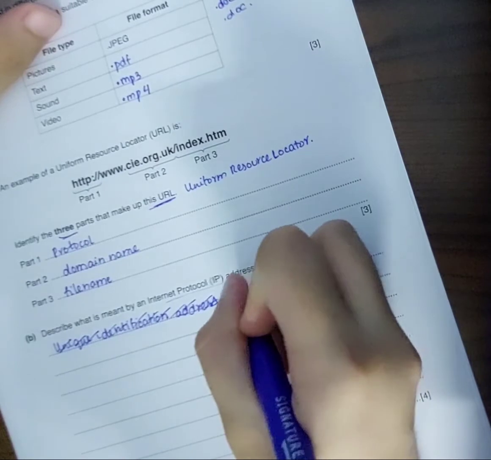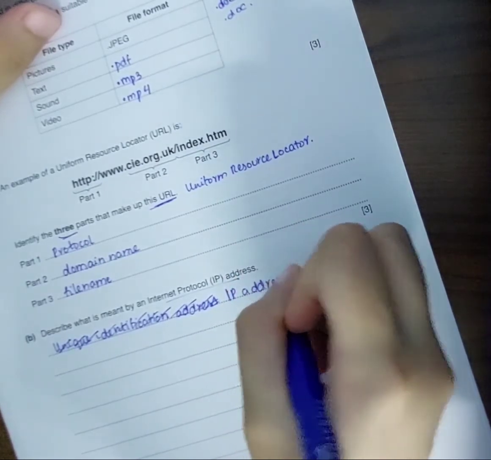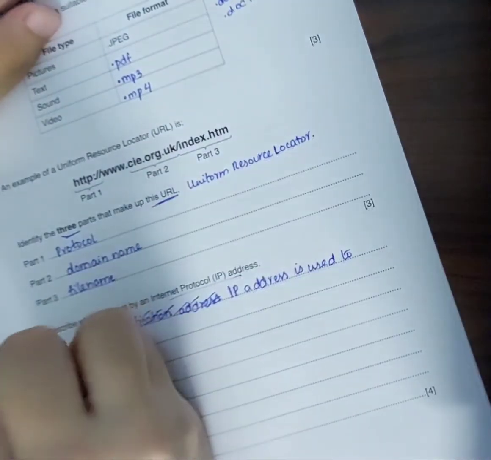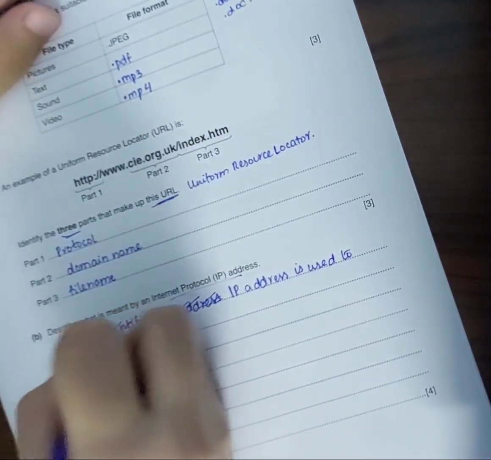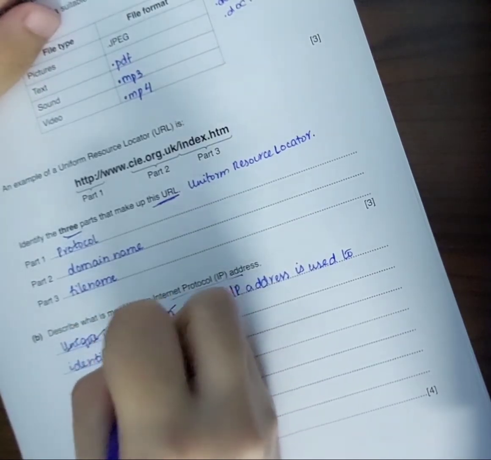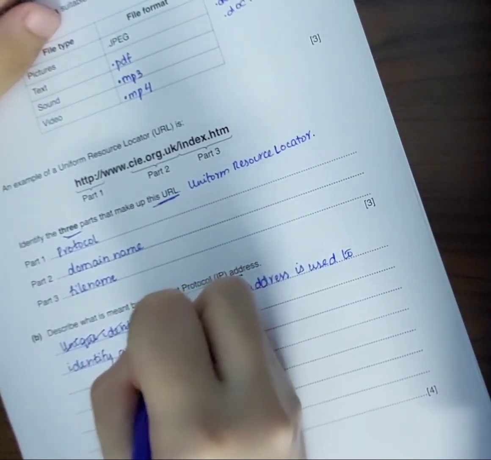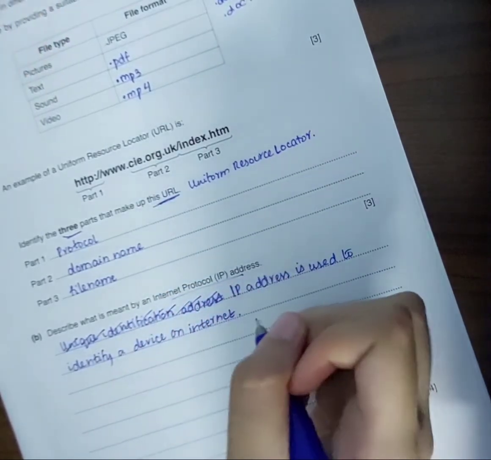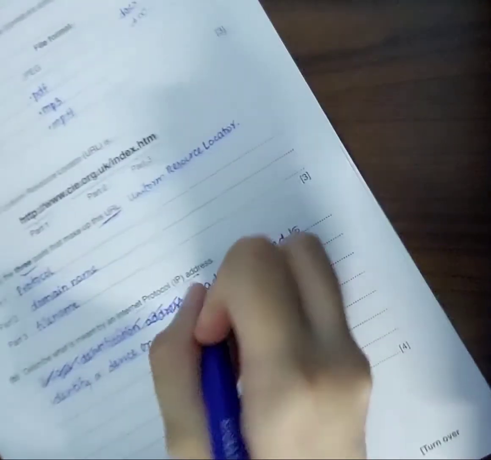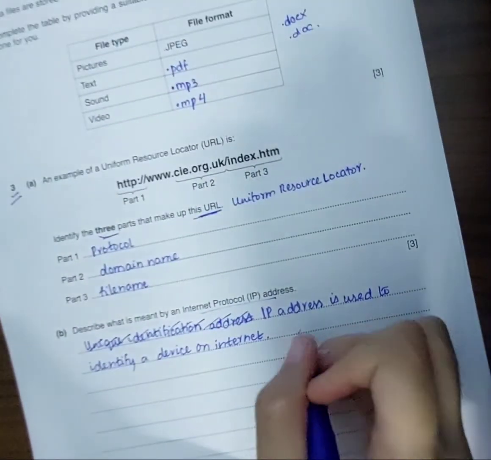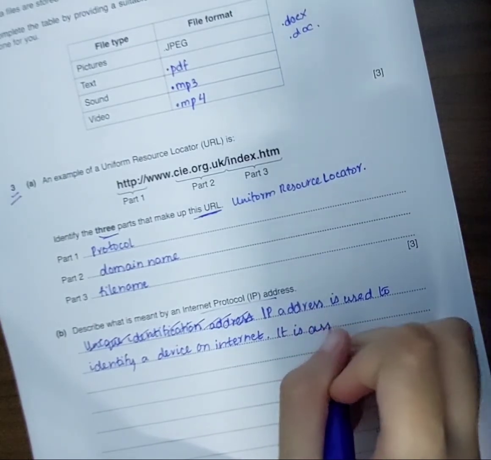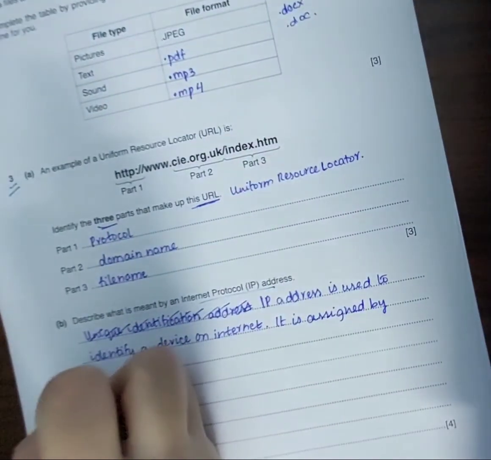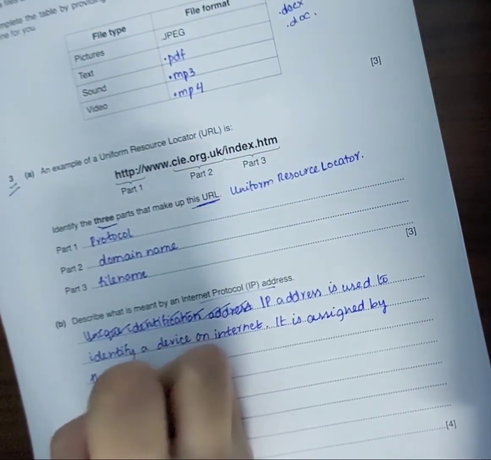So an IP address is used to identify a device connected to the internet, and it is assigned by the internet service provider.